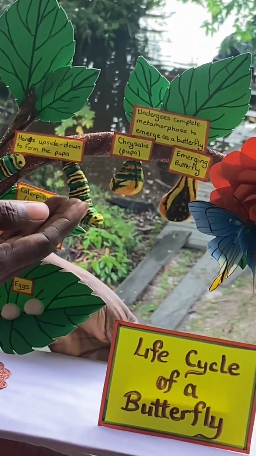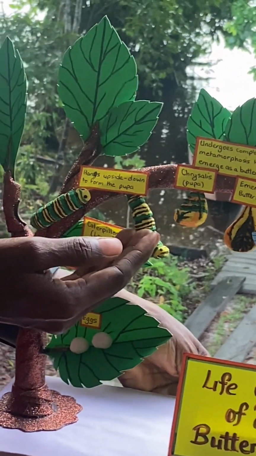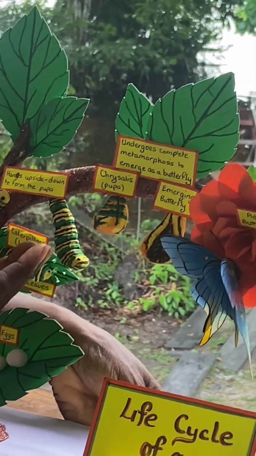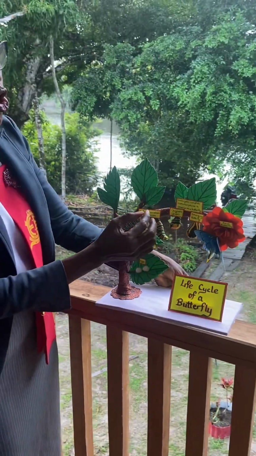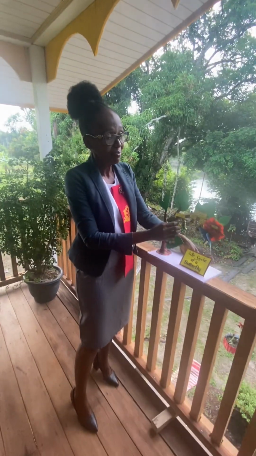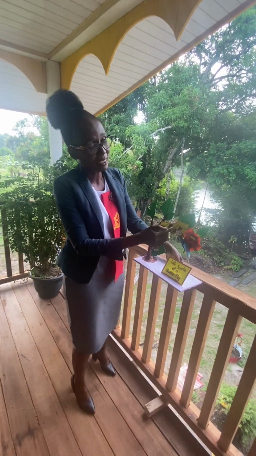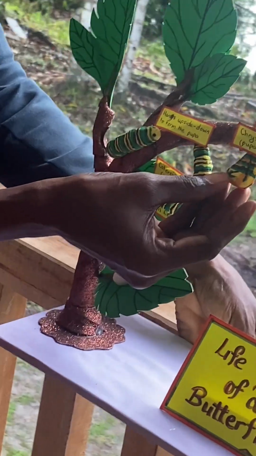The third stage is the pupa or the chrysalis. This is where a protective covering is formed around itself, and it becomes, as we can see here, the chrysalis.